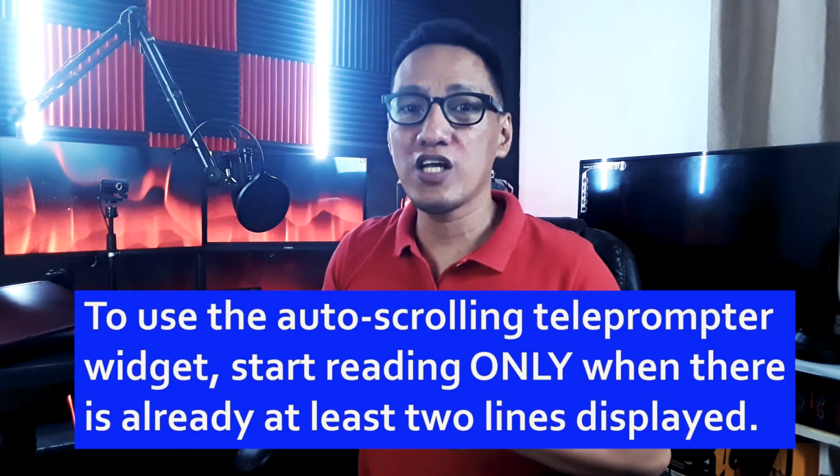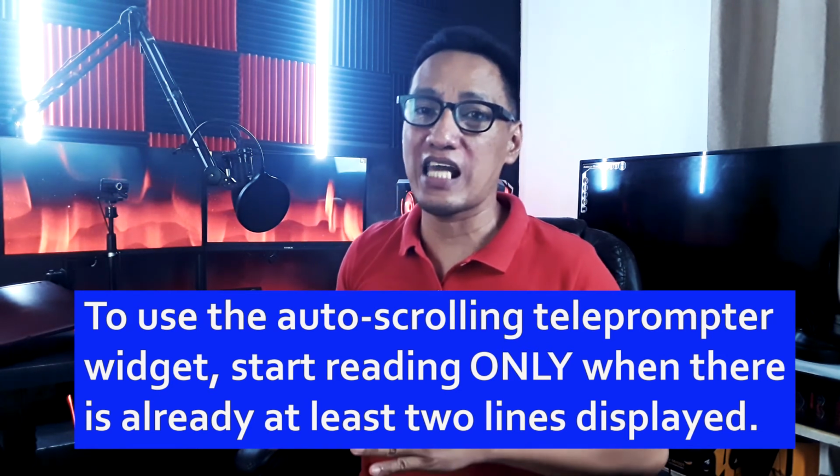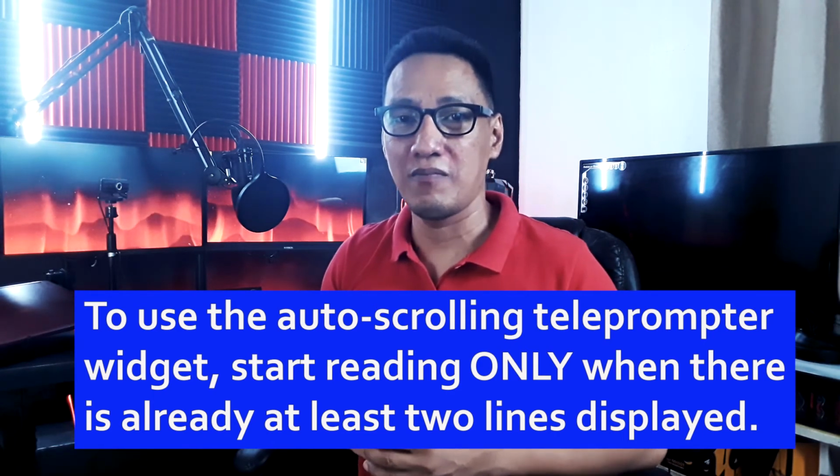If you're ready, click the record button on the camera app first, take a deep breath, click the play button on the teleprompter widget next, and then go to your position with a sweet smile pasted on your face. Start talking pag lumitaw na sa widget sa screen ang first 2 lines. By the way, bago ko makalimutan, huwag ka magbasa agad pag isang line pa lang ang lumitaw sa screen mo sa widget. Start reading once there are at least 2 lines already displayed para meron kang idea kung ano yung next line and hindi ka rin mahalatang naghihintay ng susunod na sasabihin or babasahin.